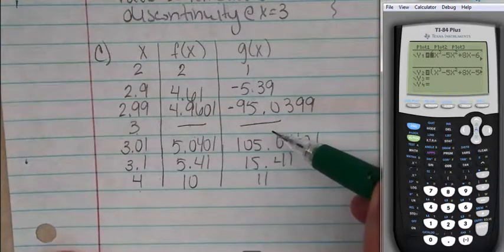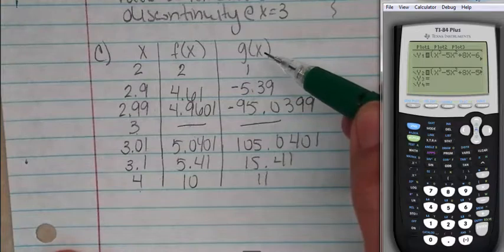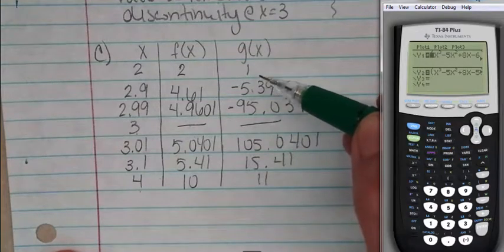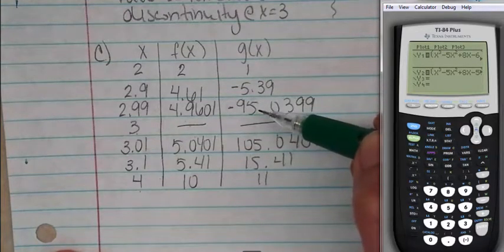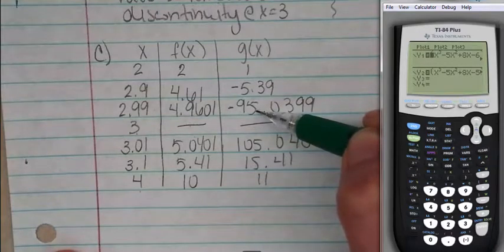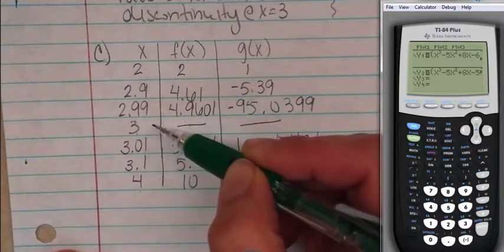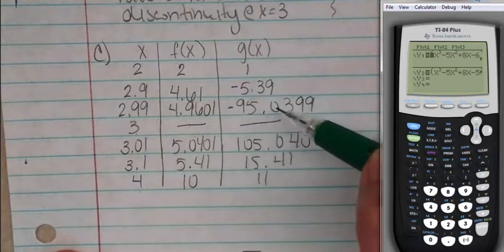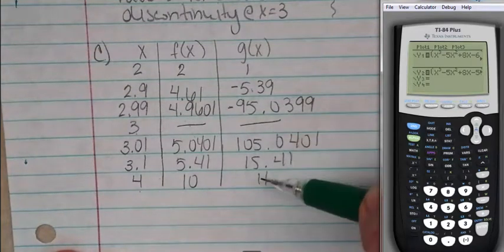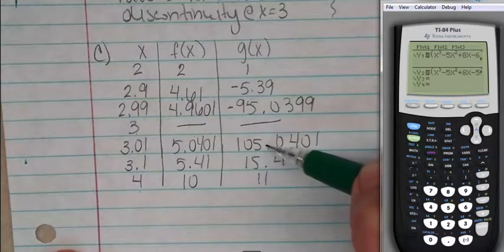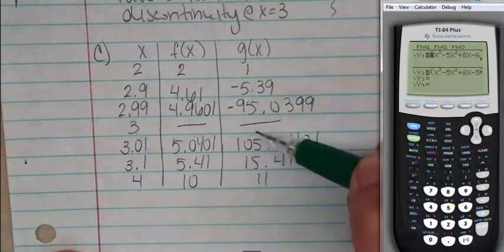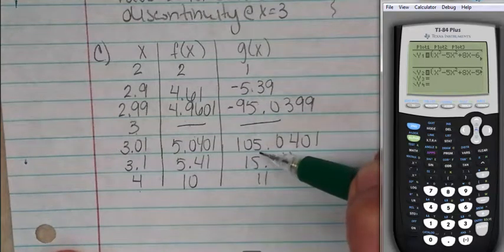This one's really crazy. As we're approaching 3 from the smaller side, so from the left, we are going down to like negative 95, and you can bet as you get closer and closer to 3, it's going to really drop, okay? You can do like 2.999, 2.99999. You can really see what's happening. Well, as I come from the bigger side or from the right, I'm getting really, really big. These two things are going in opposite directions, okay? That tells me that there's an asymptote there.